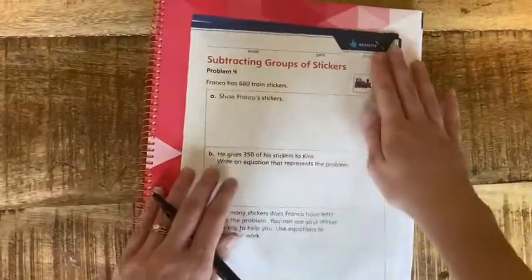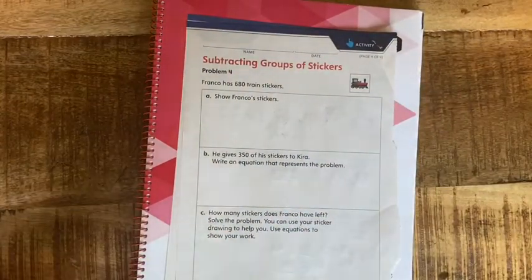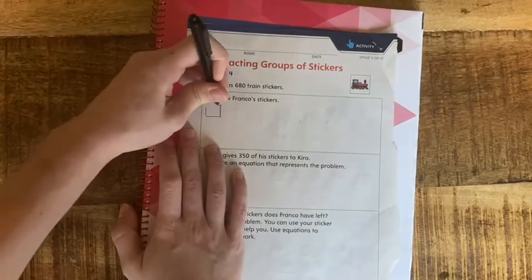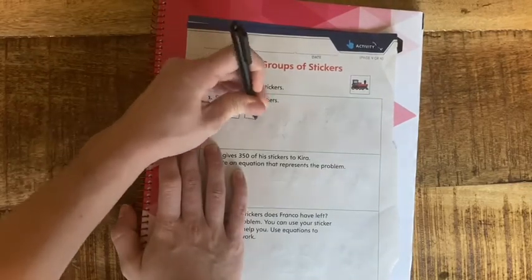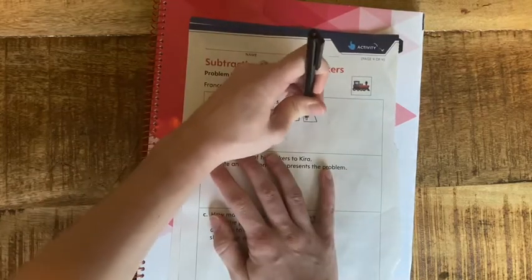The last one we're going to do. Franco has 680 train stickers. We're going to have to draw a lot of sheets this time. 100, 200, 300, 400, 500, 600.